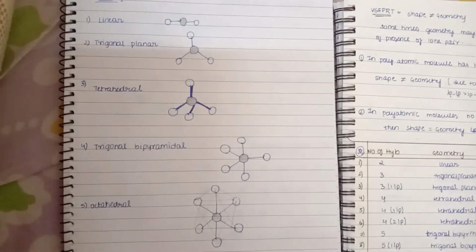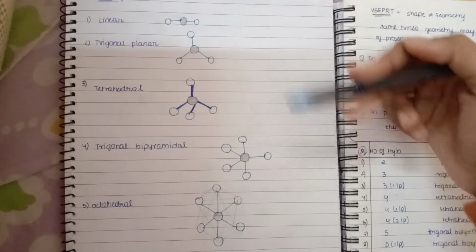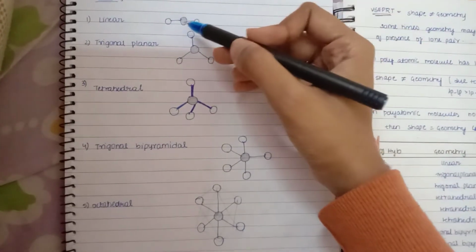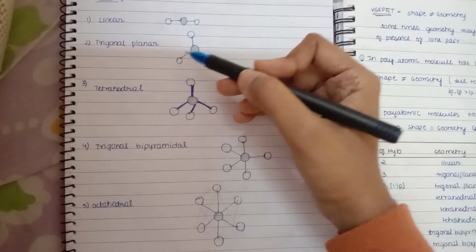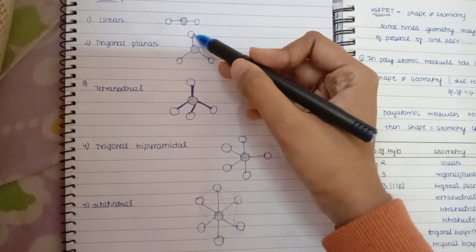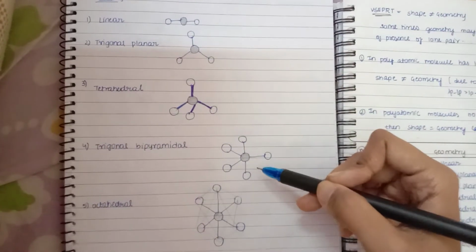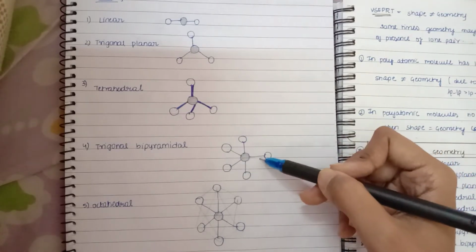So before we start VSEPR theory, let's make sure we know how to draw the geometrical structures for this. For linear, the hybridization number is 2. So the central atom is surrounded by 2 hybrid orbitals. For trigonal planar, the central atom is surrounded by 3 hybrid orbitals. This is for tetrahedral. And for trigonal bipyramidal, the hybridization number is 5, with the central atom surrounded by 5 hybrid orbitals.